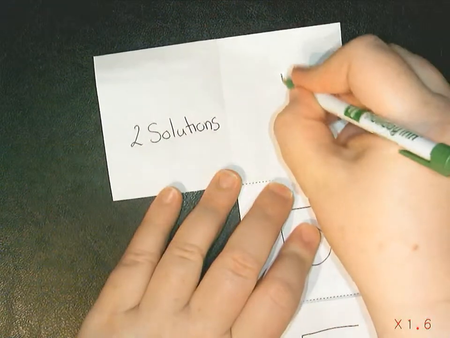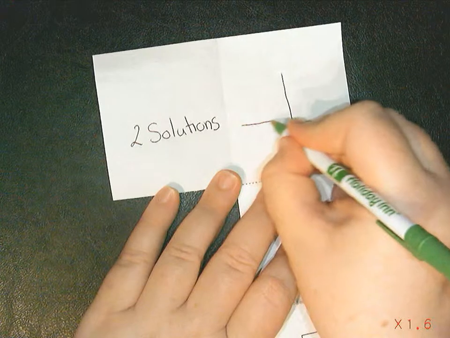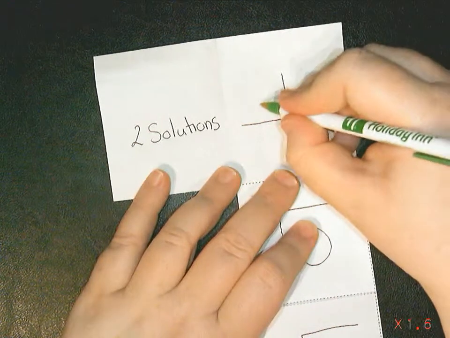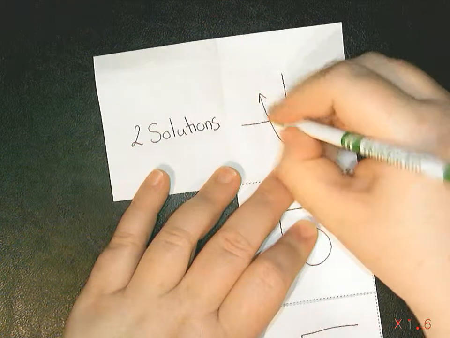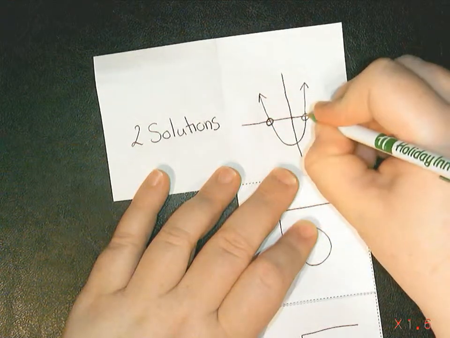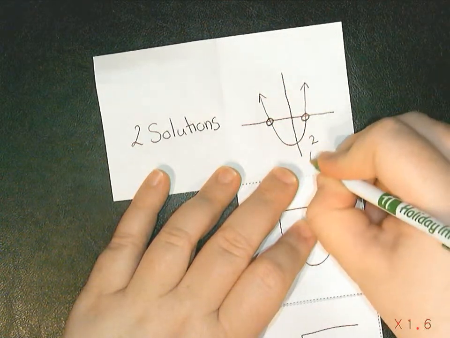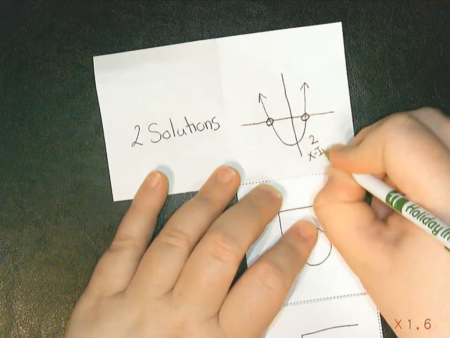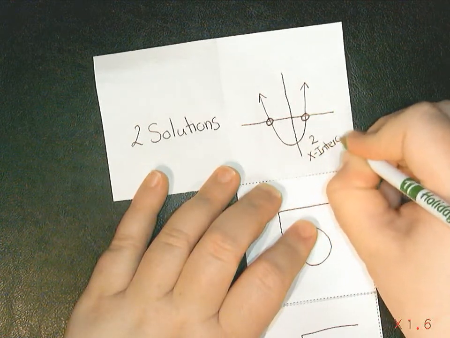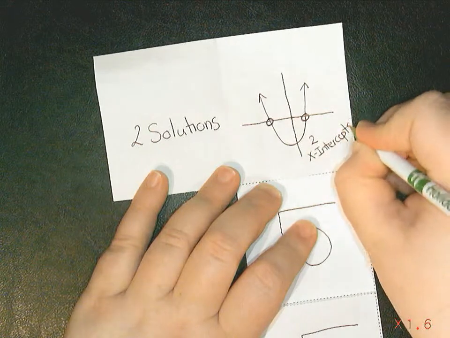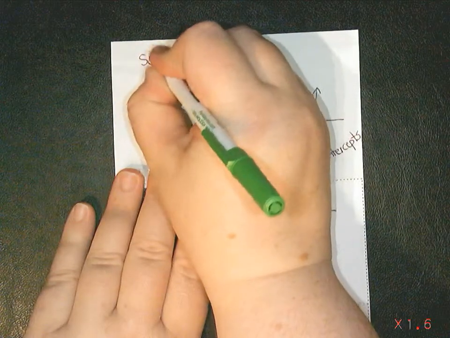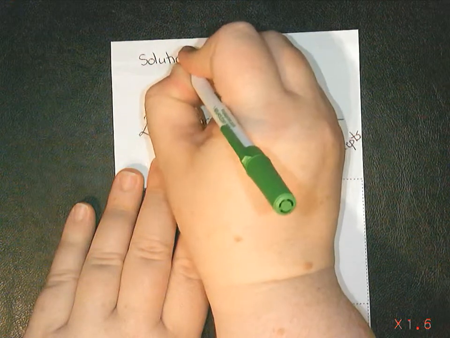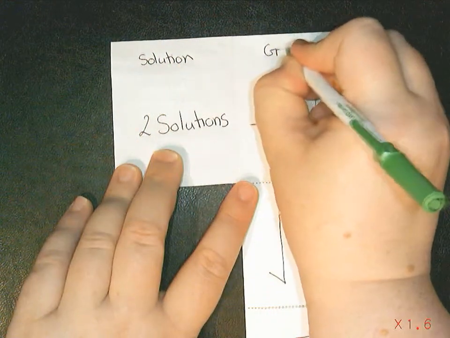And on a graph, two solutions really means that our quadratic has two x-intercepts. Now inside here, I'm going to put solution and graph.